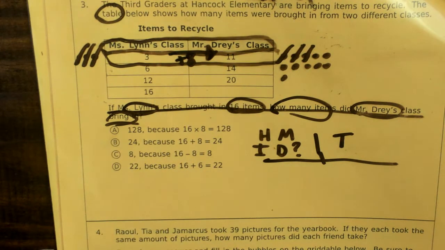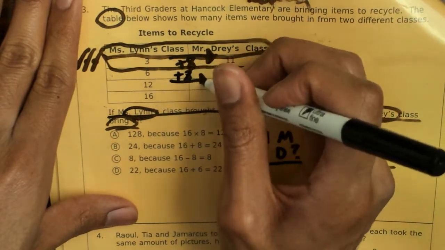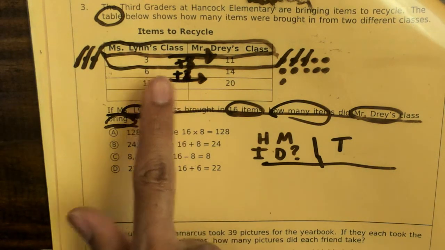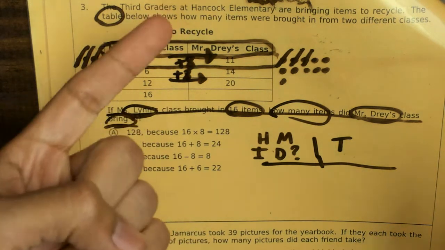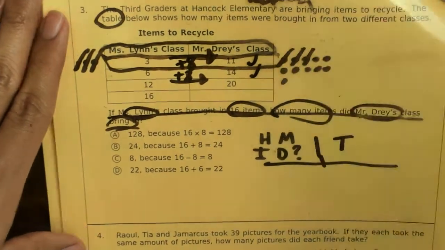Let's see if that relationship is the same for the rest of the numbers in my table. What about 6 plus 8? Does that equal 14? Well, let's put the big number in our brain. Let's put the 8 in our brain, and let's add on 6. So 8, 9, 10, 11, 12, 13, 14. That is true. That's good.